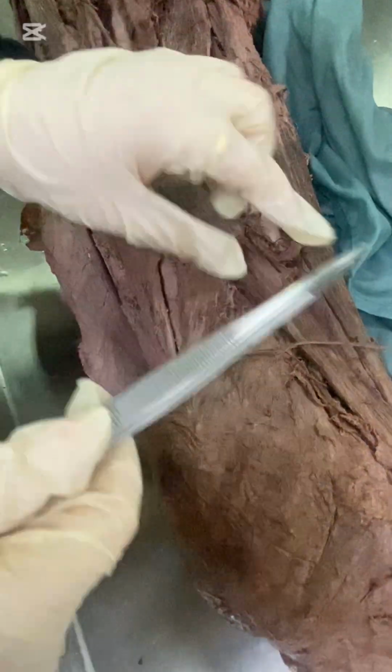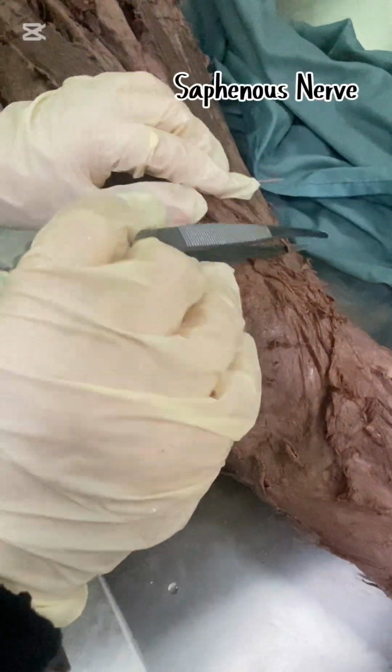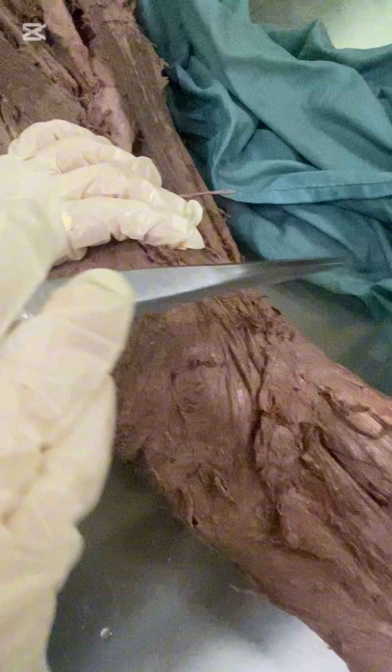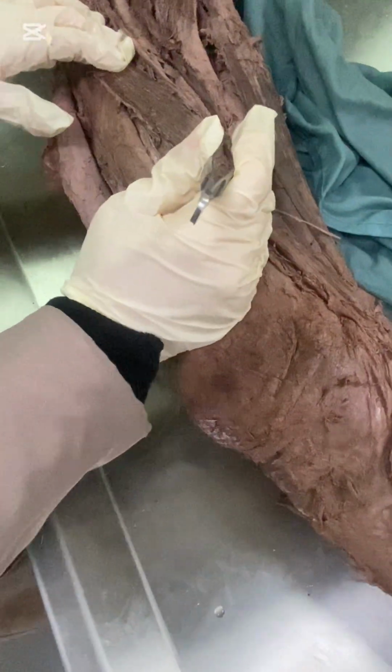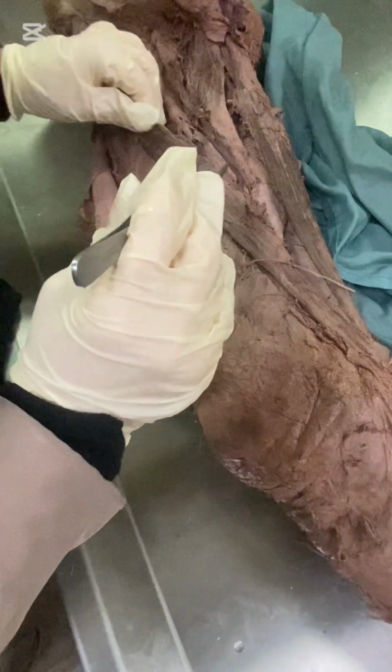Here it is, you can see it. Okay, saphenous nerve. At the knee, it pierces the deep fascia and comes into the superficial fascia to supply the medial side of the leg and down to the ball of the hallux. Okay? This is the saphenous nerve.